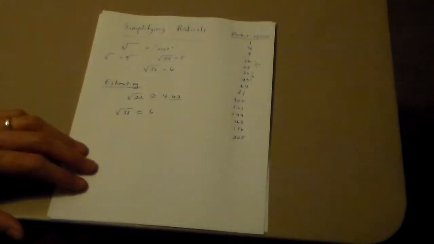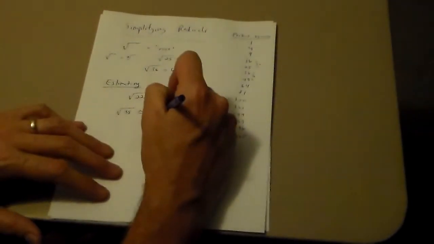And then, again, you just kind of do your best in terms of what you think it's going to be. You probably want to say like 6.1 something, or maybe 6.2 something. Let's say 6.18. We'll see how close we come. The correct answer is 6.16. So again, that is a good estimate.